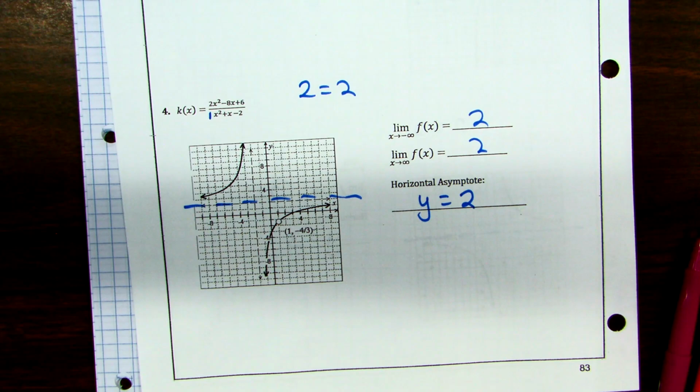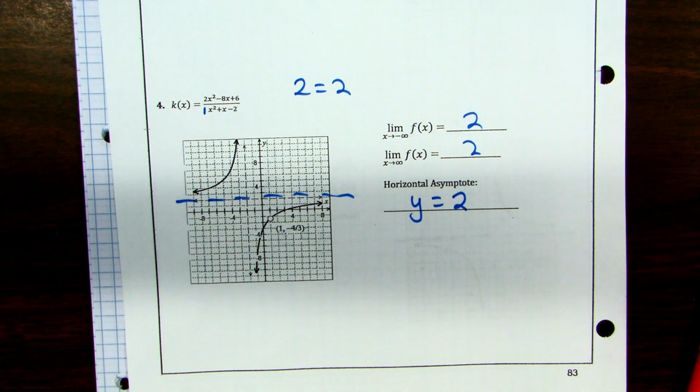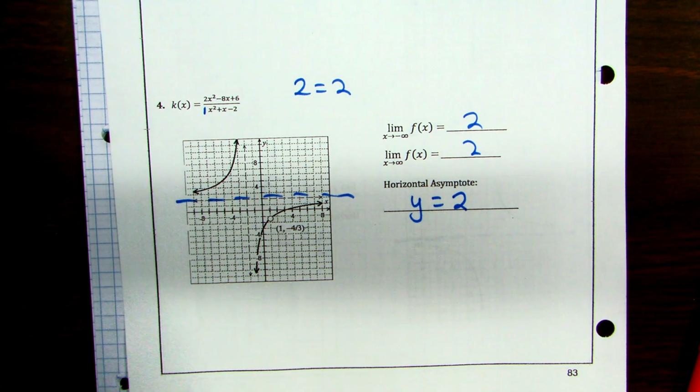All right. I will put the rest of the queue up. Read the directions, do what it says.